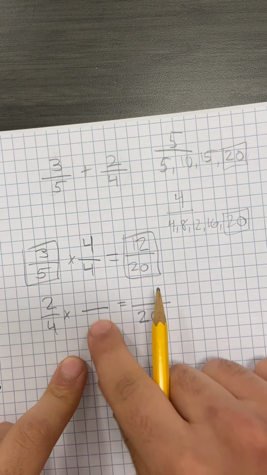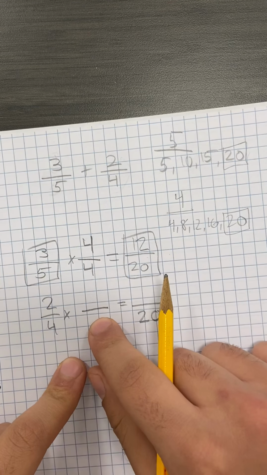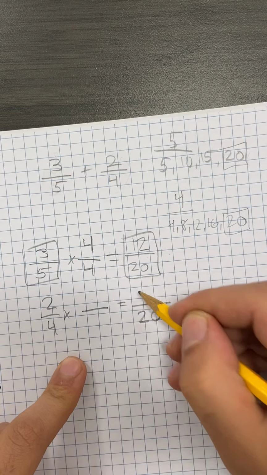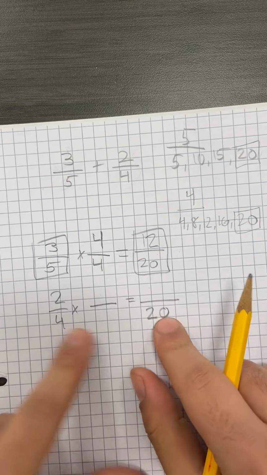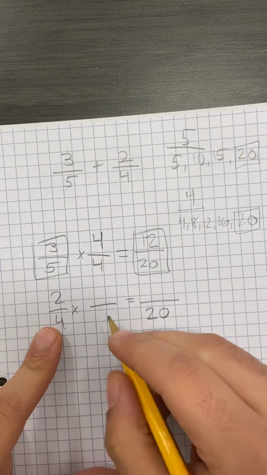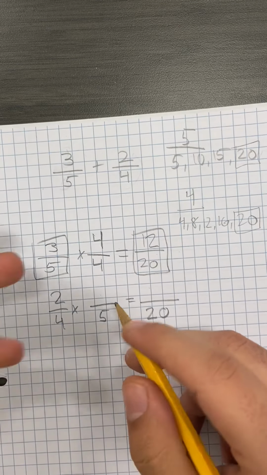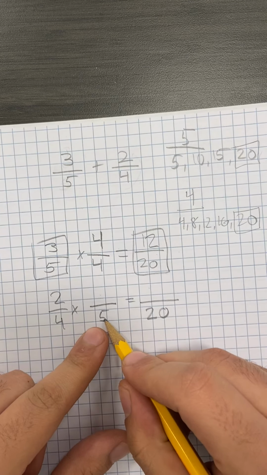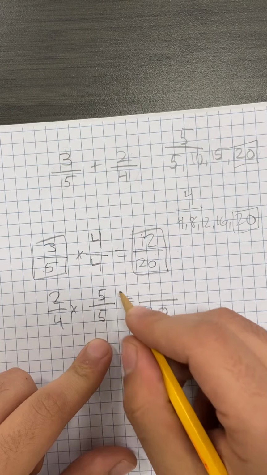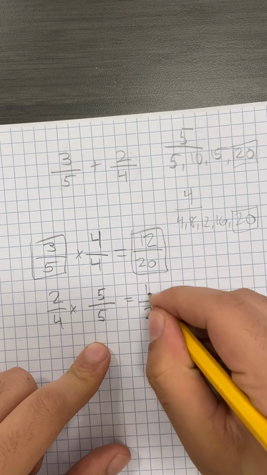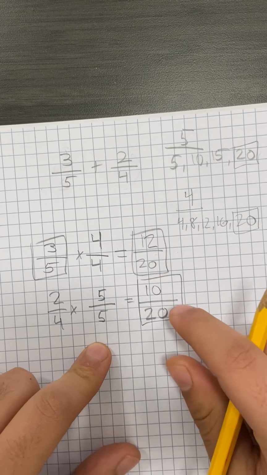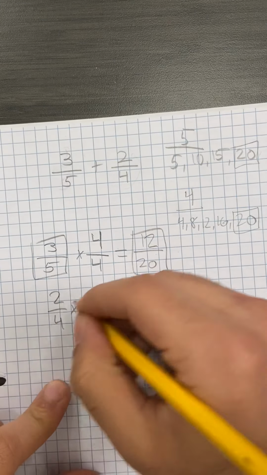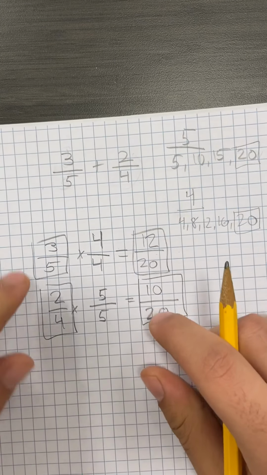If I find out what the number is here, that's going to help me find the number that goes here and then the number that goes here. So 4 times what is 20? 5. And since I'm finding equivalent fractions, if I multiply the bottom times 5, I have to multiply the top times 5. So 2 times 5 is 10. And 10/20 is equivalent to 2/4.